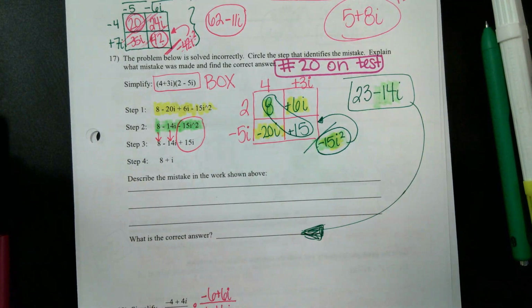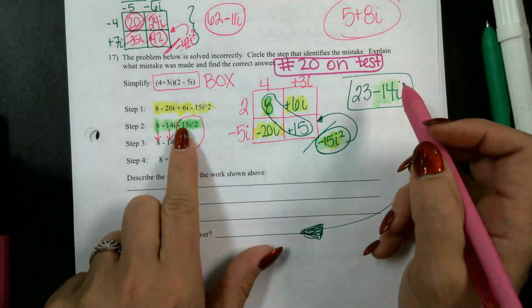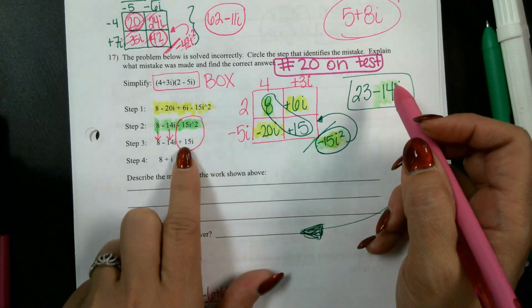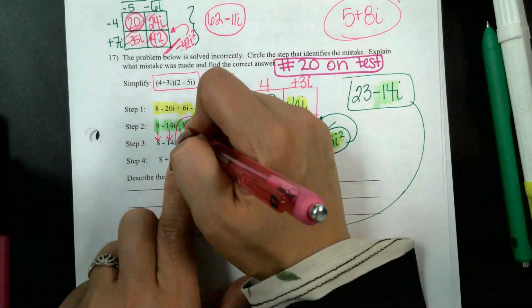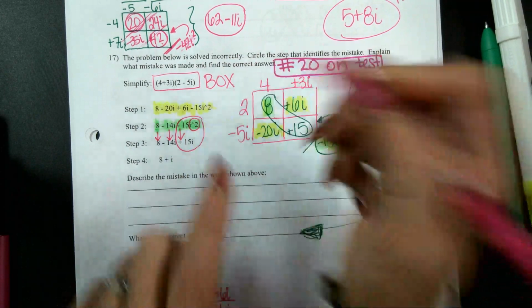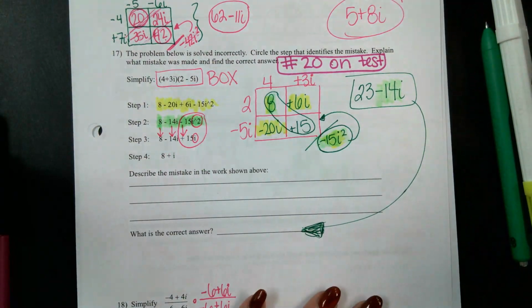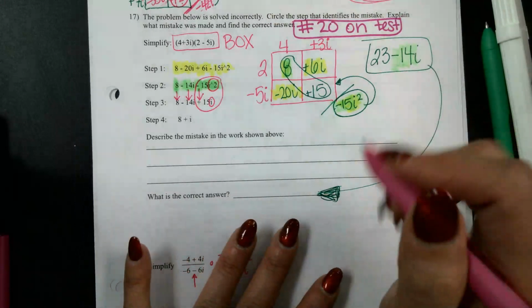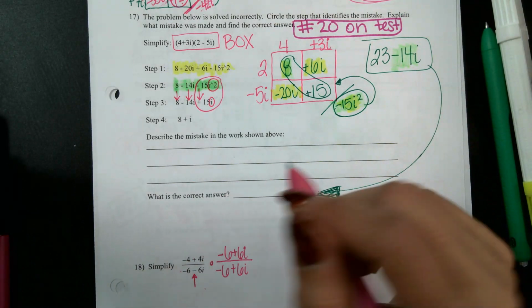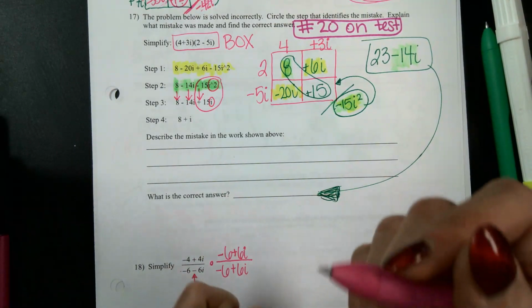They didn't drop the i. So they had negative 15i squared. They remembered to turn it positive, but then doesn't that i squared disappear? So this i should not be there. They dropped the squared, but they didn't drop the i.